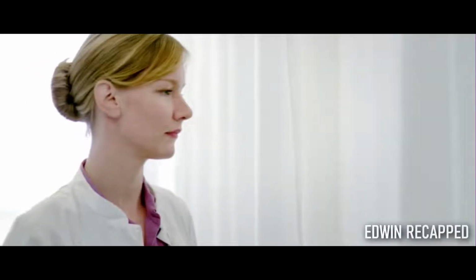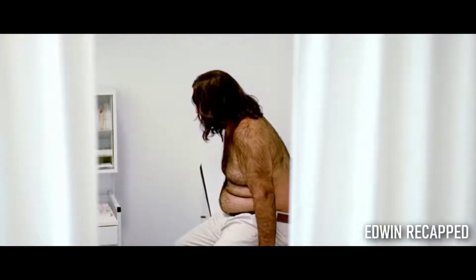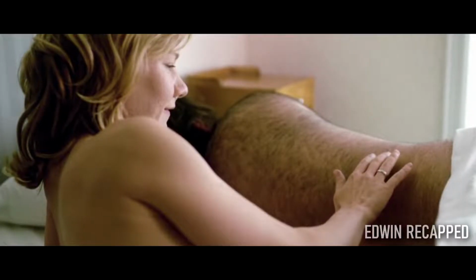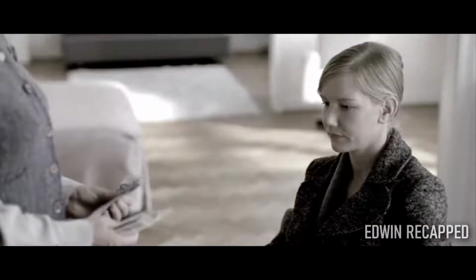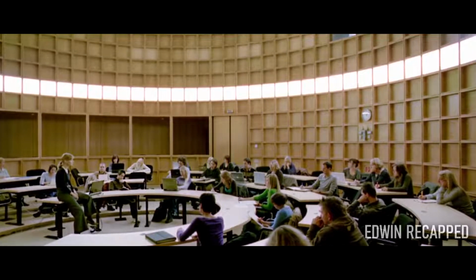There she sees a patient who has a lot of hair on his body. Charlotte wants to know more about hair. So, Charlotte gets intimate with that patient in the flat, which she had rented at the beginning of the movie. After that, Charlotte goes to give a lecture in a college.